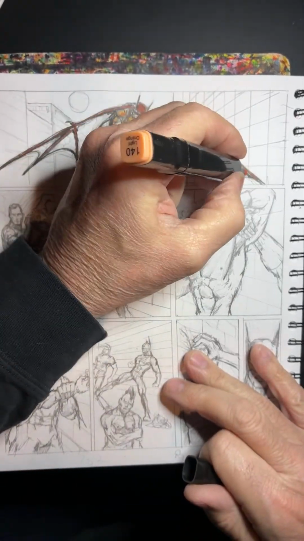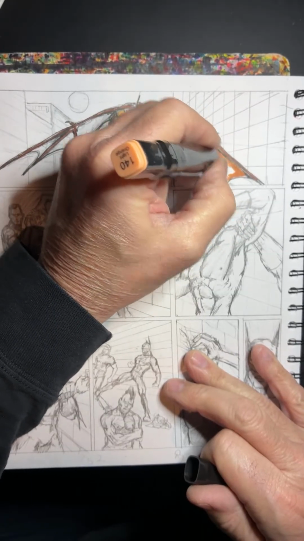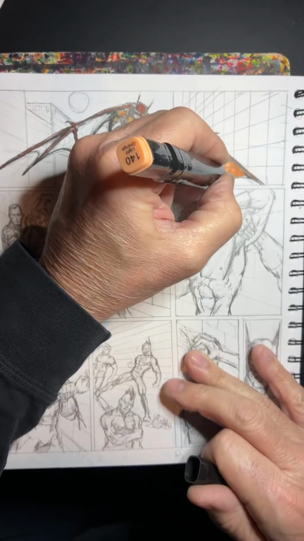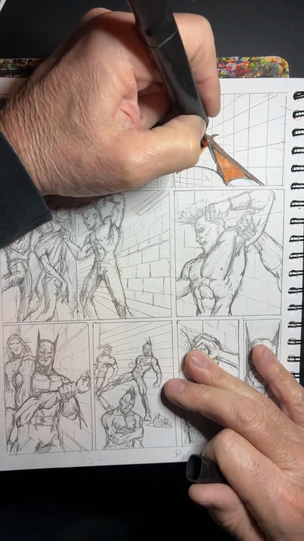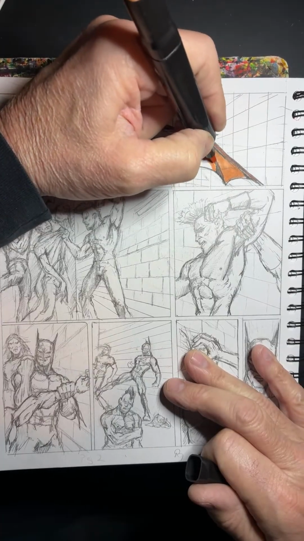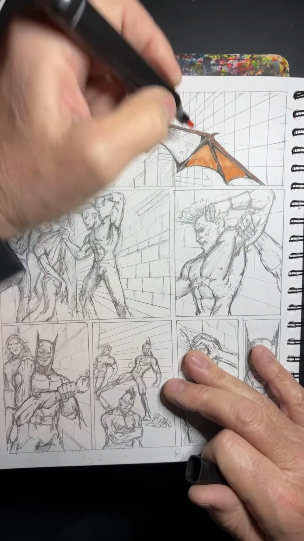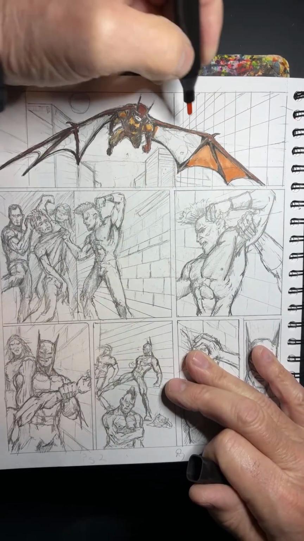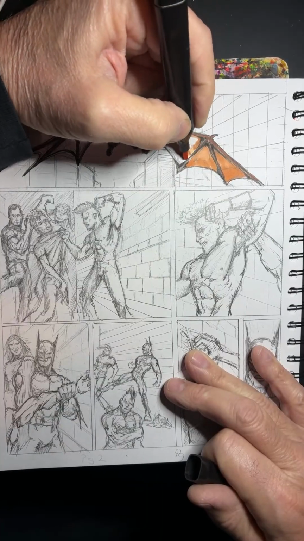Welcome to the GCI live stream. Just kind of working on one of these panels before I get started on a bigger sketch for today. This is my version of Batman. He's called the Brown Bat.